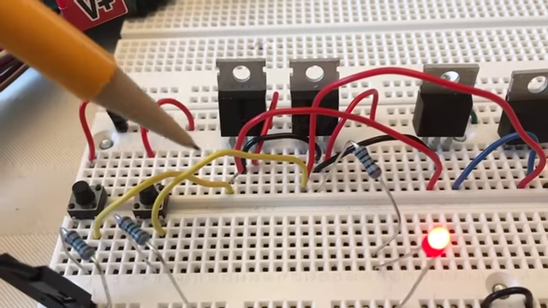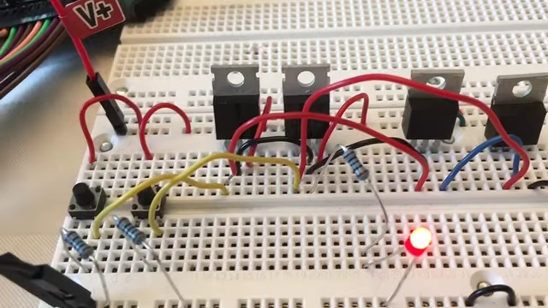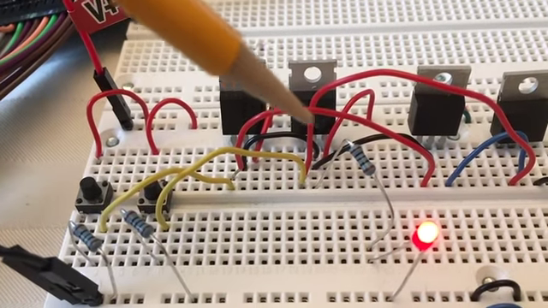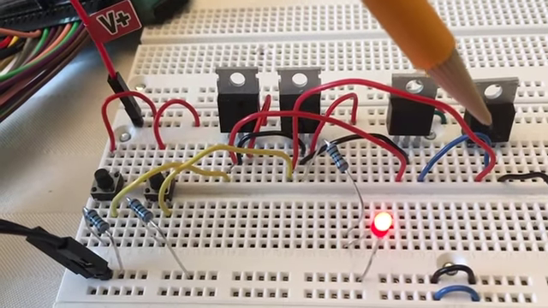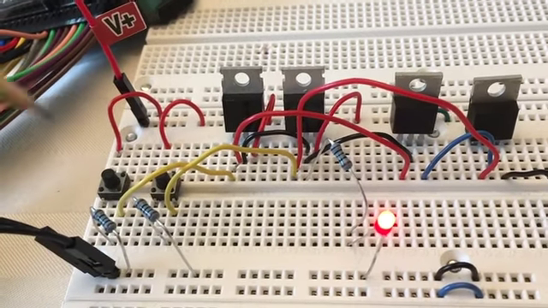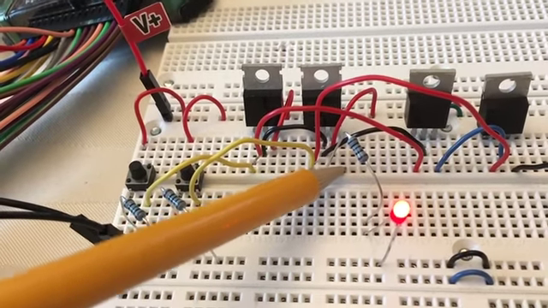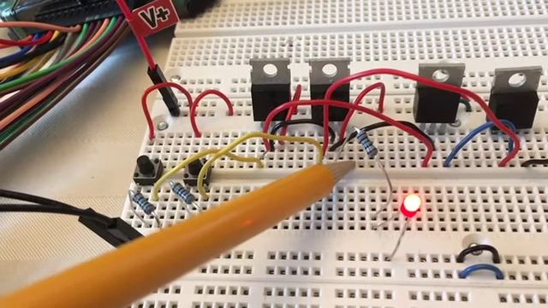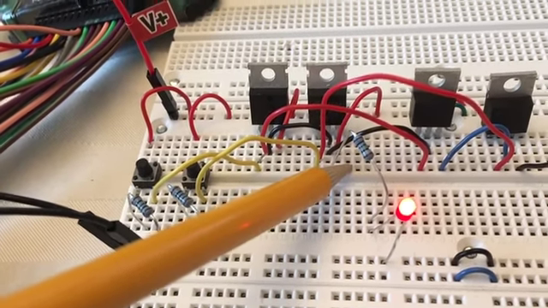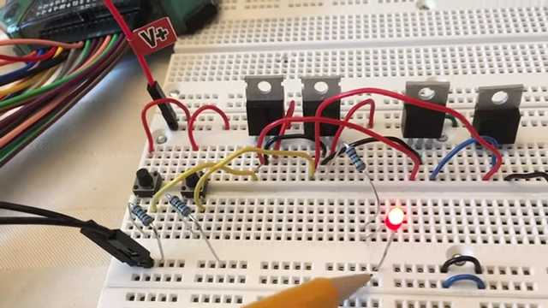And then here's my first button. It's going to the gate of P1, and it's also jumping across to the gate of N1. There's the second button, it's going to the gate of P2, it's also jumping across to the gate of N2. And then from the drain of P2, which also turns out to be the drain of P1, and the drain of N1, I'll go through a 100 ohm resistor through this LED to ground.